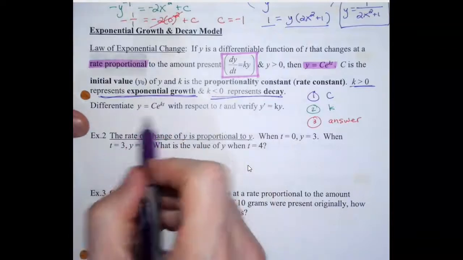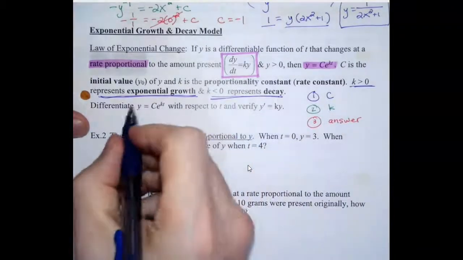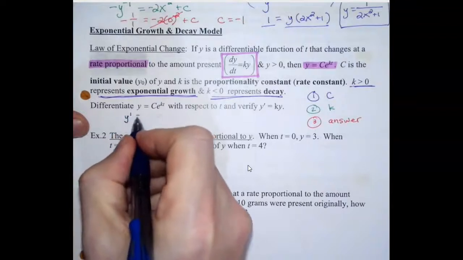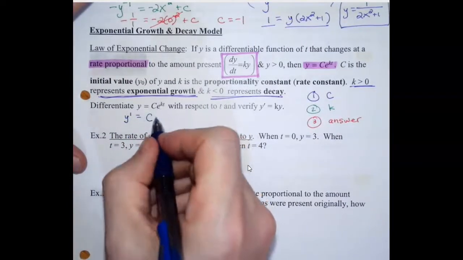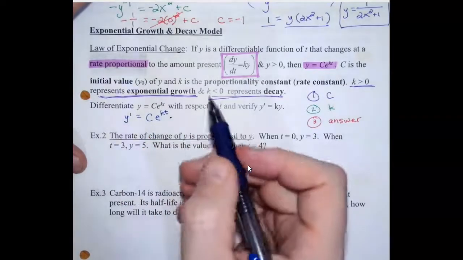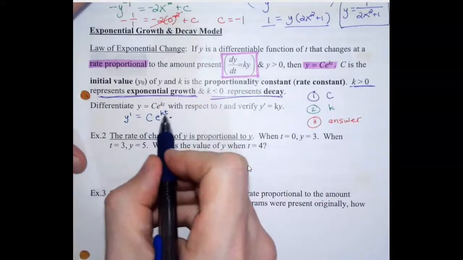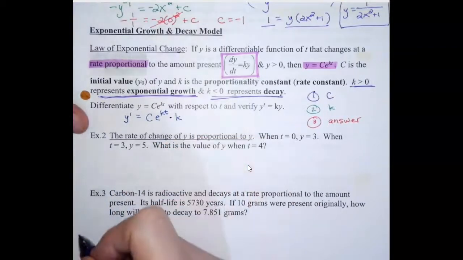Okay, so if we take the derivative of this, that would be y prime. And if we take the derivative of this, we're going to have c as a constant. So if we take the derivative of e to the u, you get e to the u times du. Well, the derivative of that exponent is just k. So we would have that.